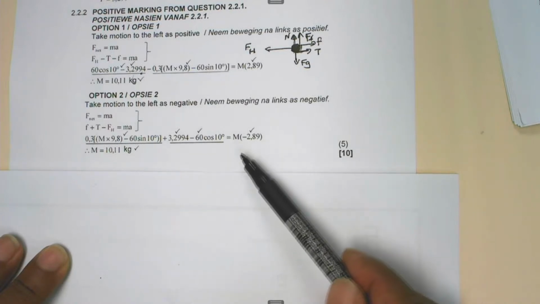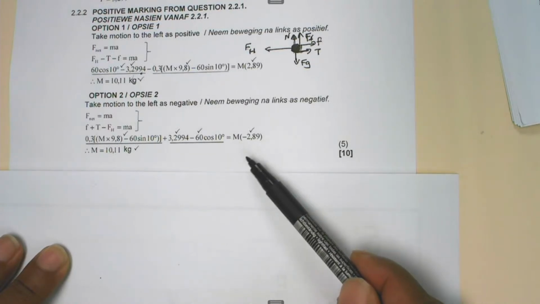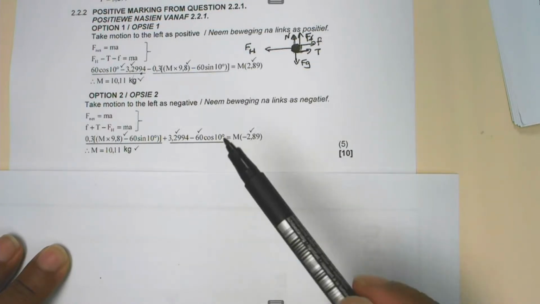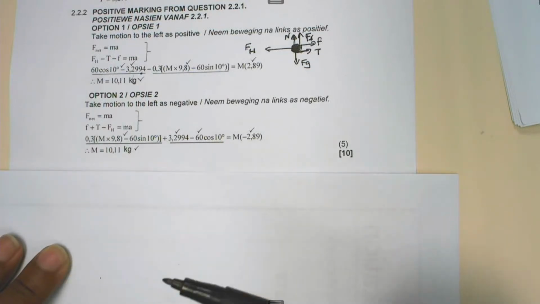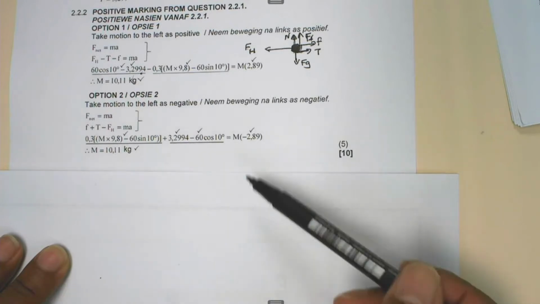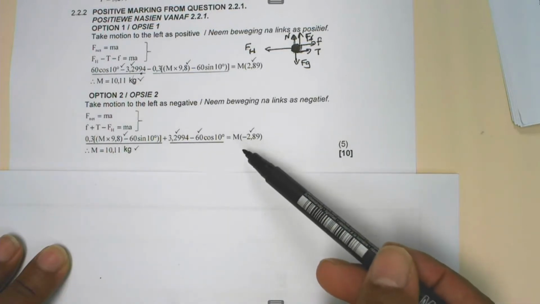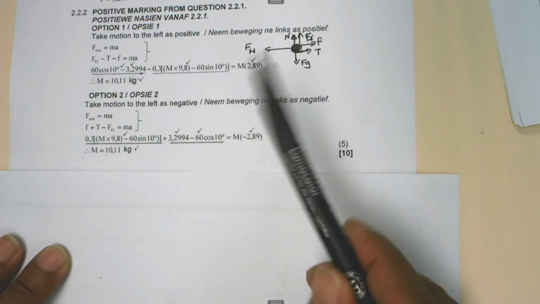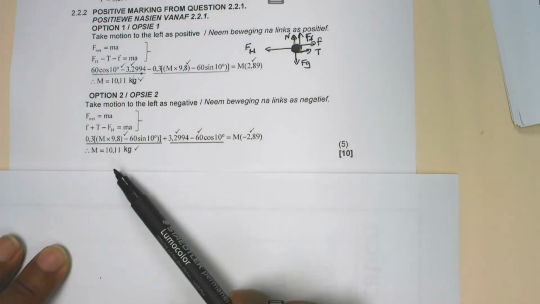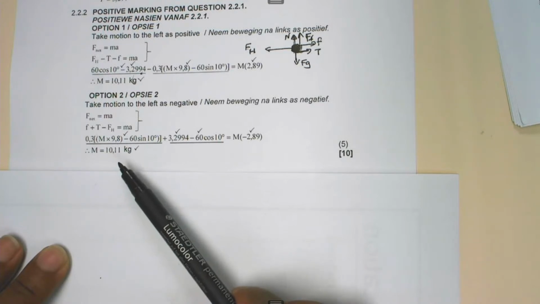Now your acceleration also needs to be negative, because it is an application of Newton's second law. The body will accelerate in the direction of the net force. So the acceleration is going to be negative because of this force being bigger than the rest when we add them. Ultimately, we still get the same mass, which is 10.11 kilograms.